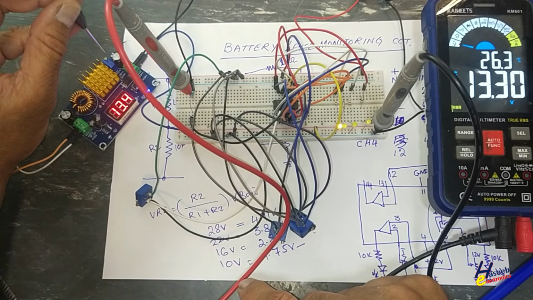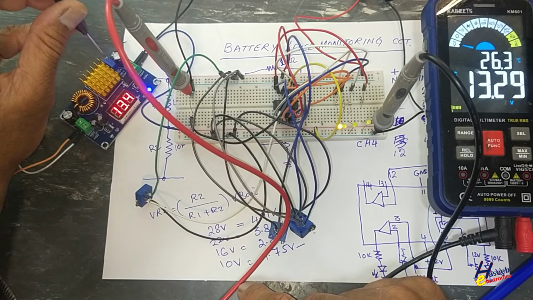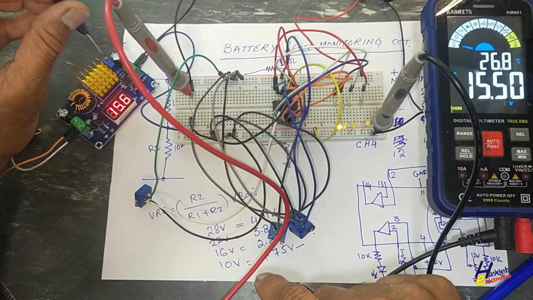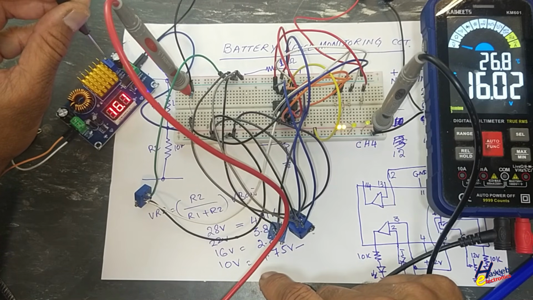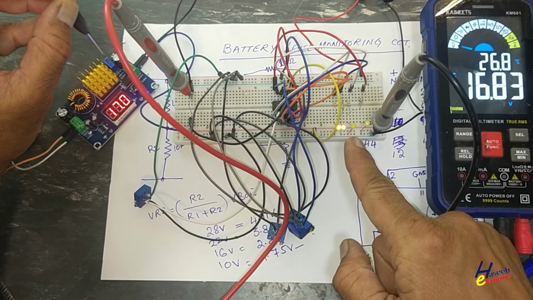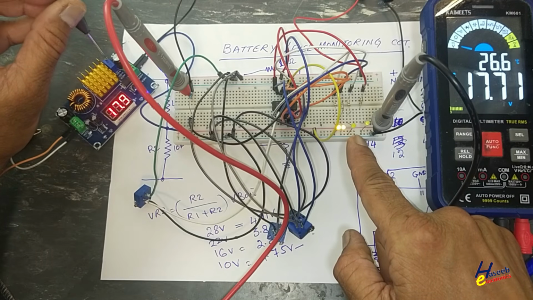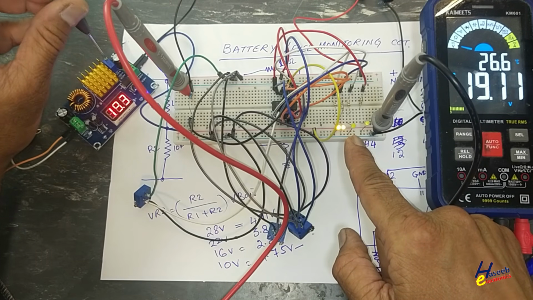At 16 volt, the second LED. Perfect. 22 volt, third LED.